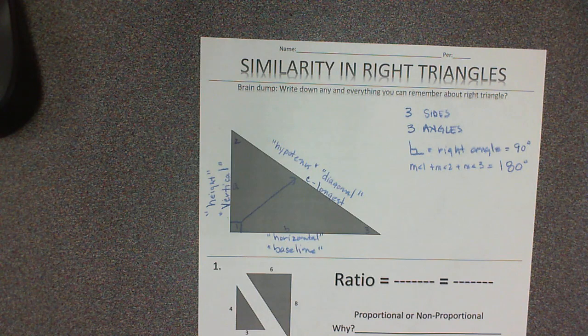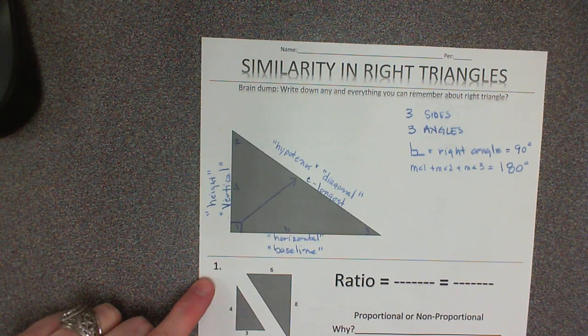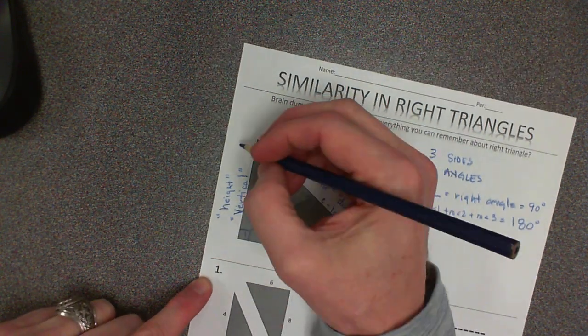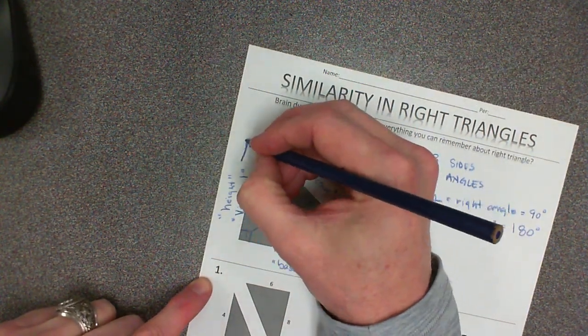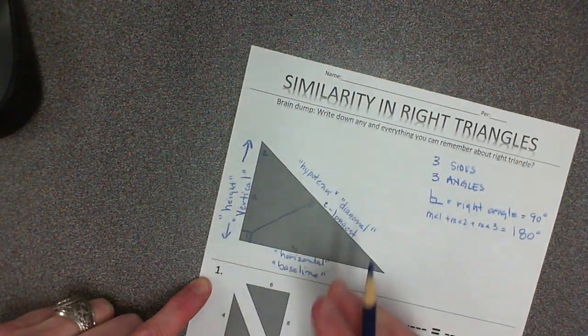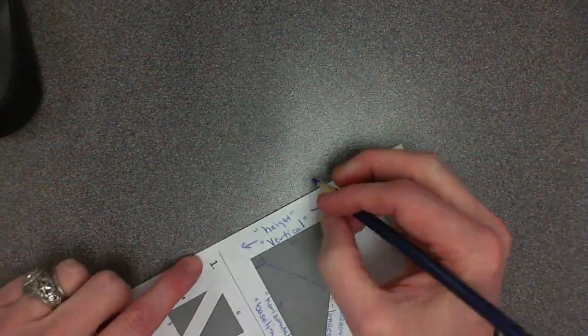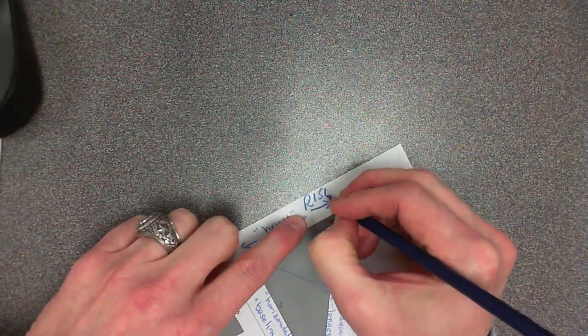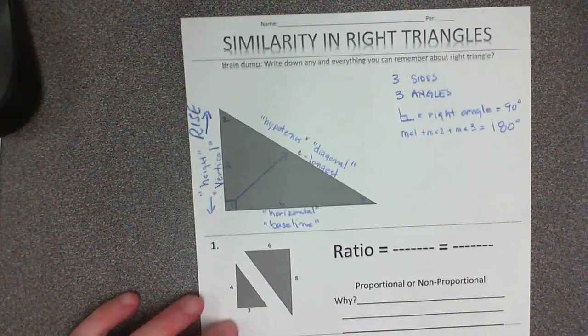Now, in this lesson over the next 6 to 8 weeks or so, and actually for the rest of your life, you're going to need to remember that this line that goes up and down is called the rise. And let's write that real big.